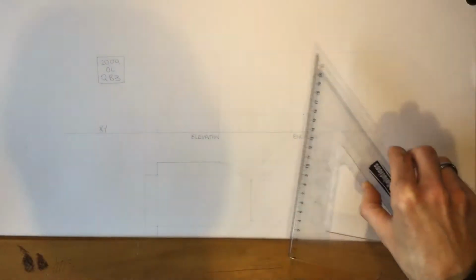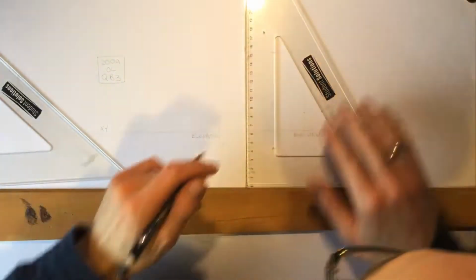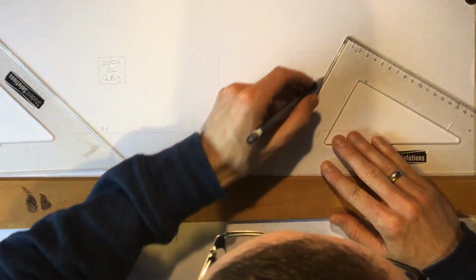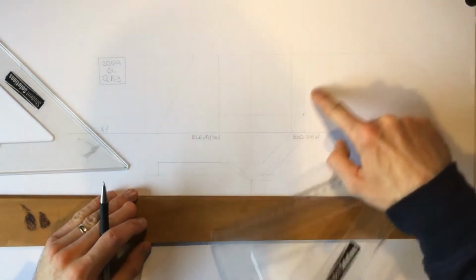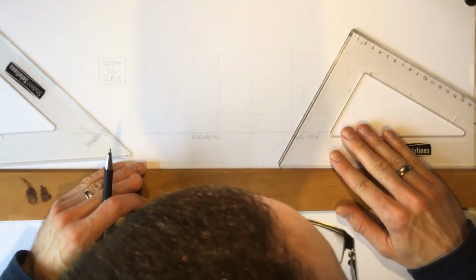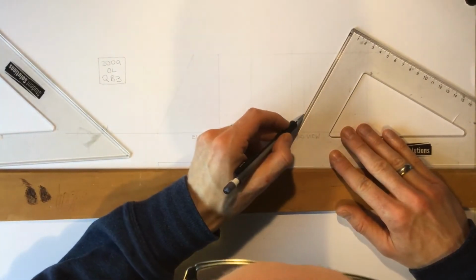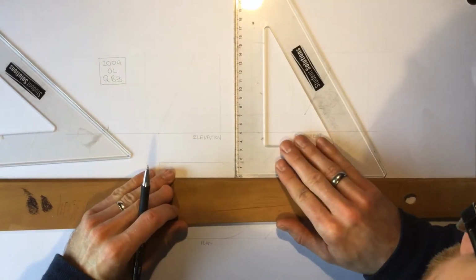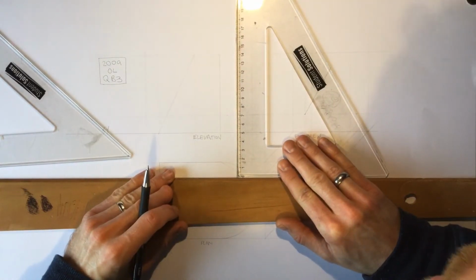And because it's an equilateral triangle, we know the internal angle is 60 degrees. So you can either use a compass or you can use a set square. The set square is the quicker way to do it. So we'll bring that up, and that's that there. And we can actually draw that in heavy because there's nothing intersecting with that in the end view. So we'll come along here and come along here.